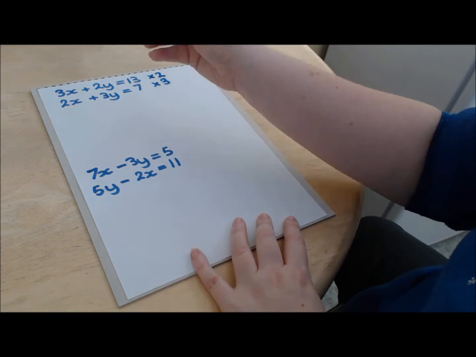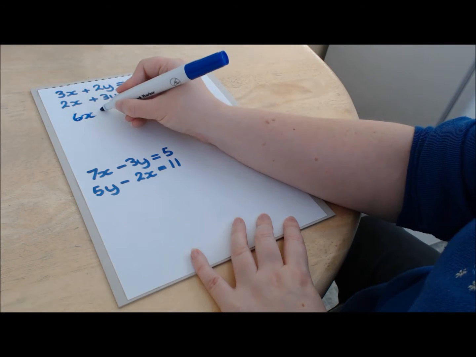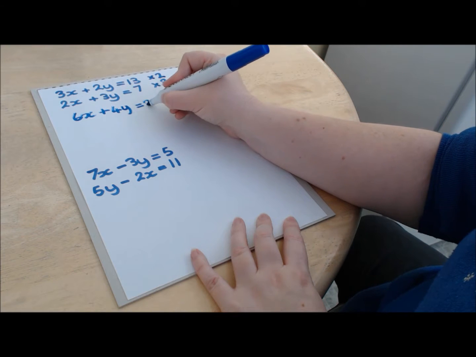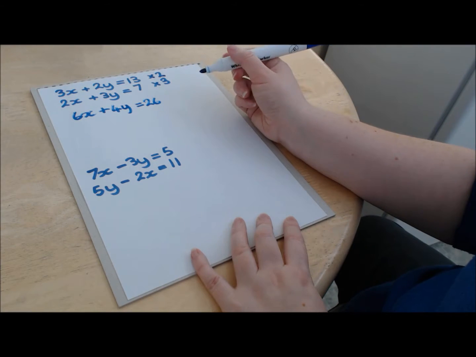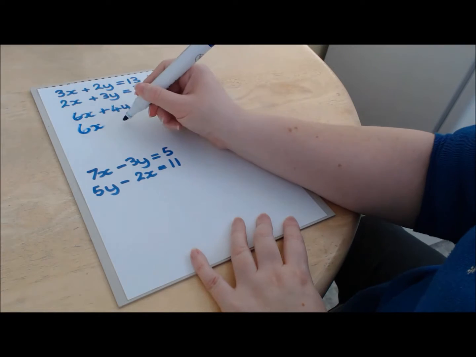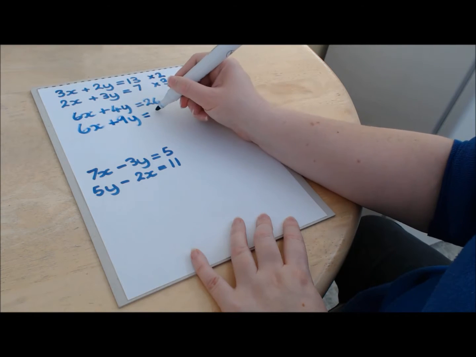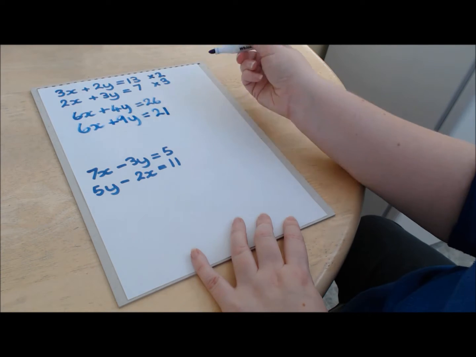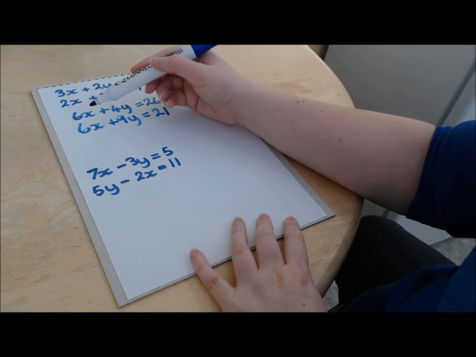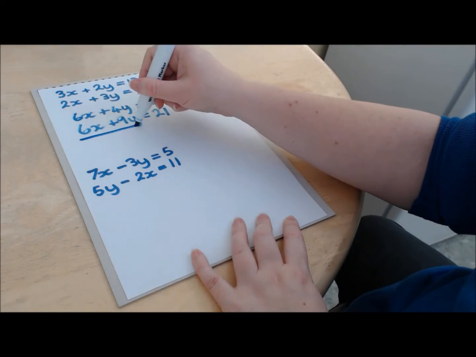Okay, so we're going to have 6x plus 4y equals 26. And for the other one, we're going to have 6x plus 9y equals 21. So I've just multiplied all of this by 3. So because these are both positive, we're going to do the takeaway version.